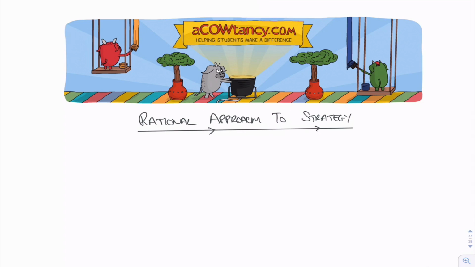So in the rational approach to strategy, everything's rational, everything's thought through at the beginning. I start here and in 3 years' time I'm going to be here. And that's what those arrows are, they're pointing into the future. And it says the first thing you need to do is analyse your strategic position.